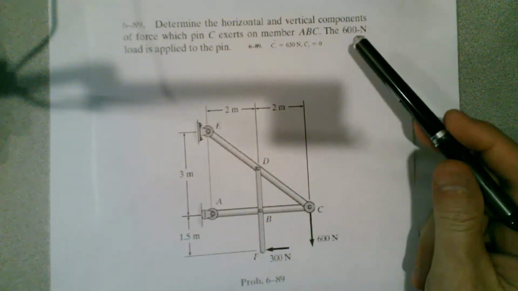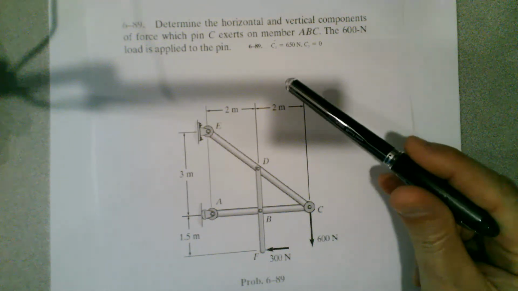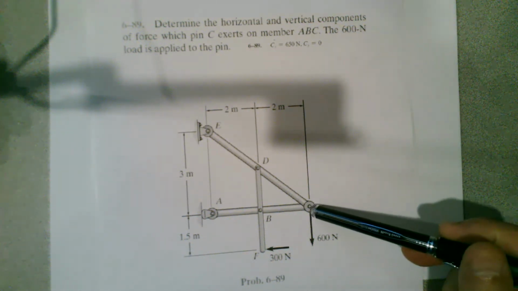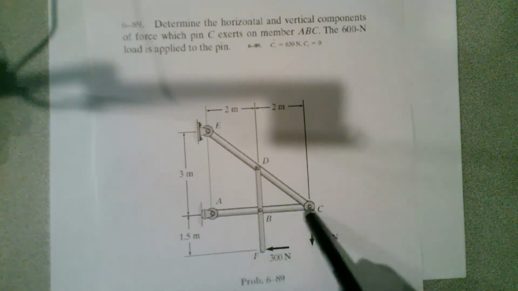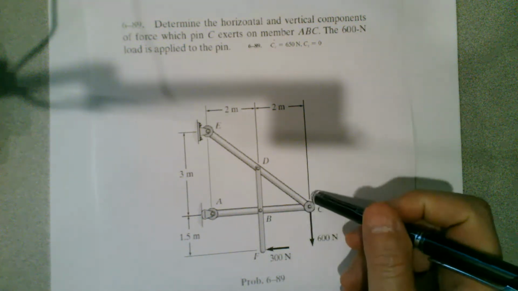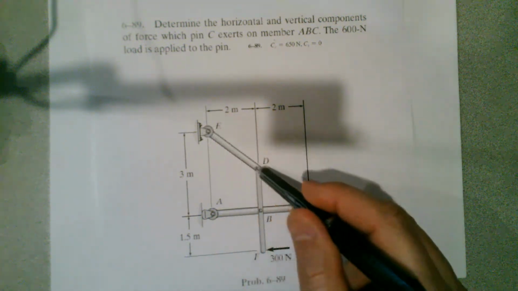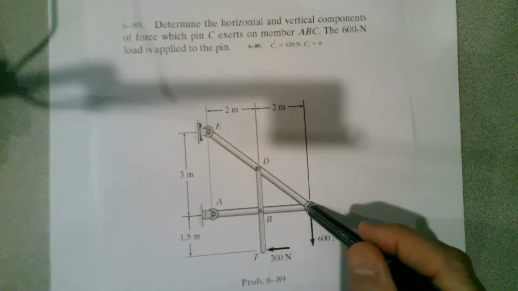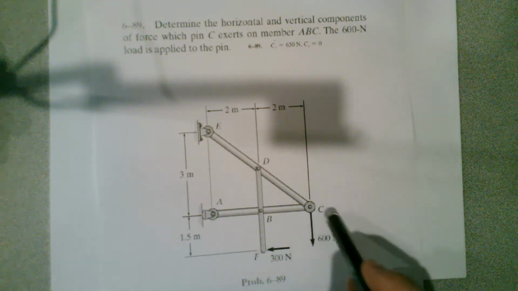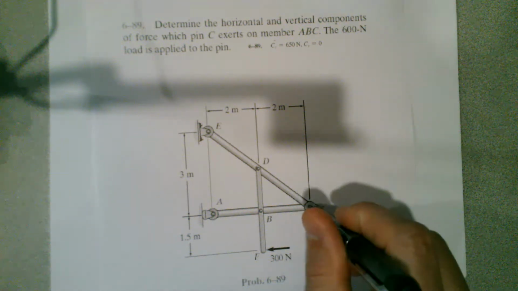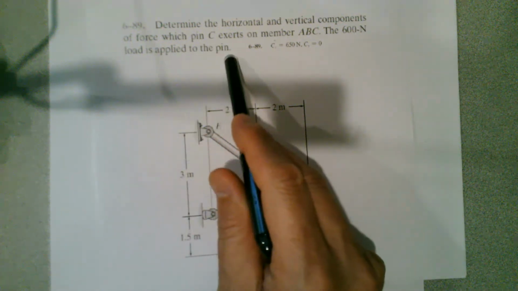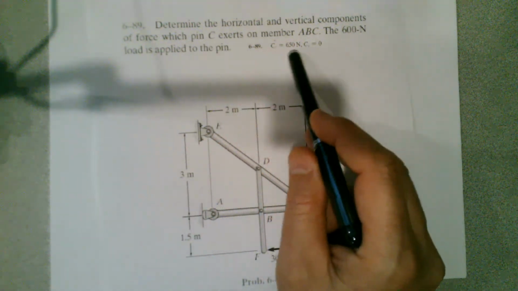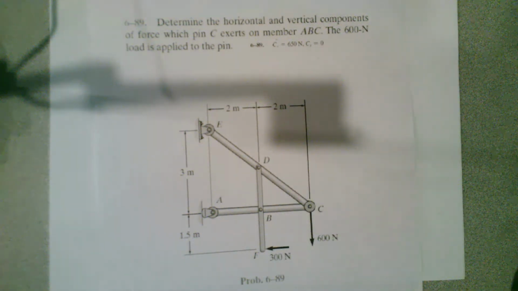6-89. What it's asking for here is to determine the horizontal and vertical components of force which pin C. Down here, there's a little pin inside these two joints, pinning them together on member ABC. The way to think about this is you have this member EDC with a hole in the end, and ABC has a hole in the end, and there's a pin at C that pins them together, and it's saying the load is applied to the pin. And I just copied the answer from the back of the book so we can double check as we go along.